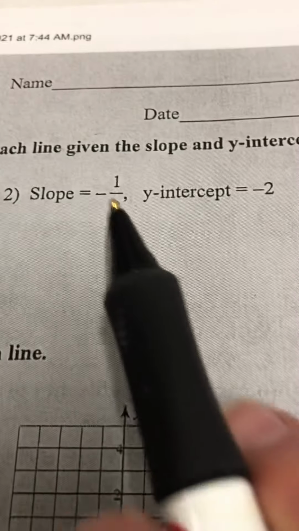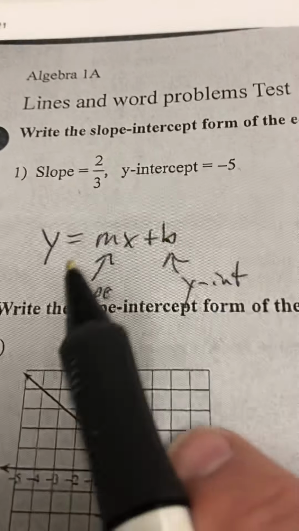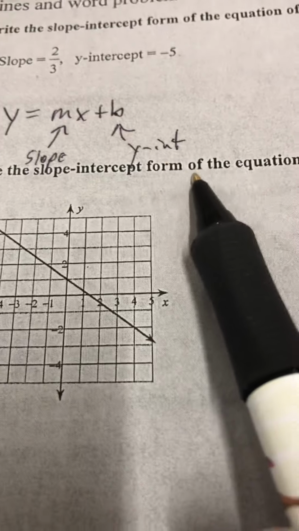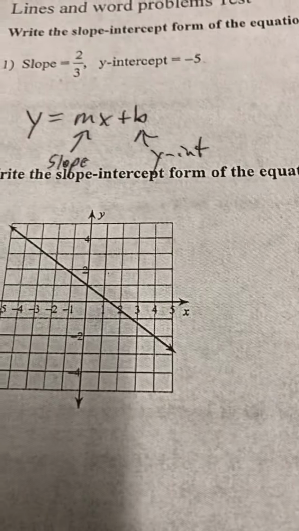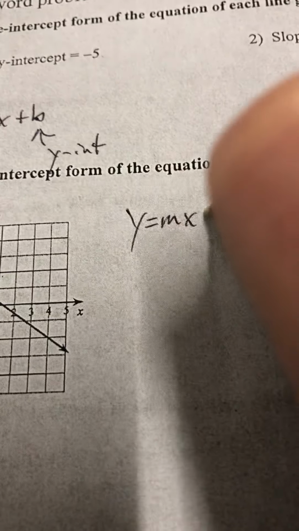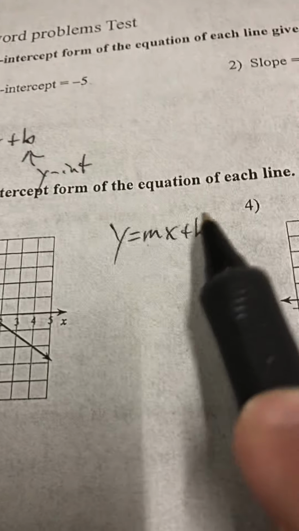Same thing with number 2. You're going to write it in y equals mx plus b form. Write the slope-intercept form of the equation of each line. Okay, slope-intercept form, once again, is y equals mx plus b, where m is the slope and b is the y-intercept. I would work backwards.